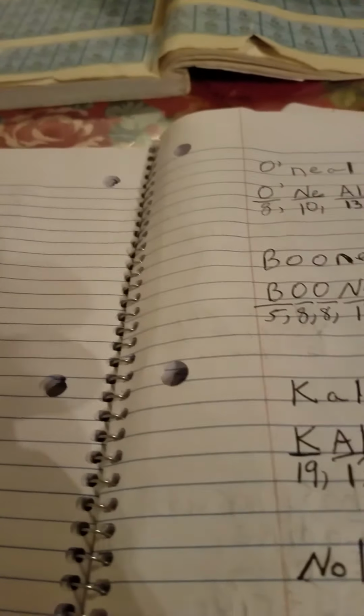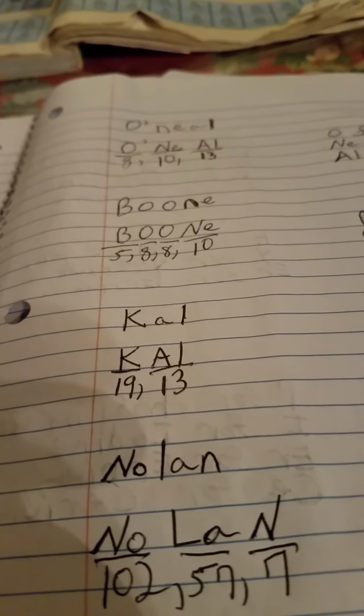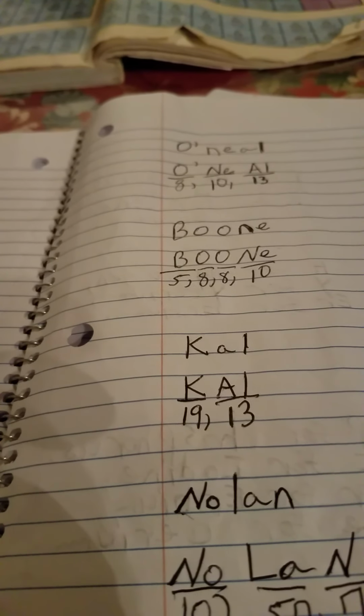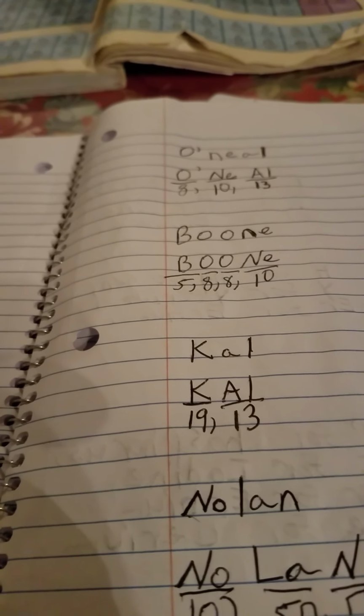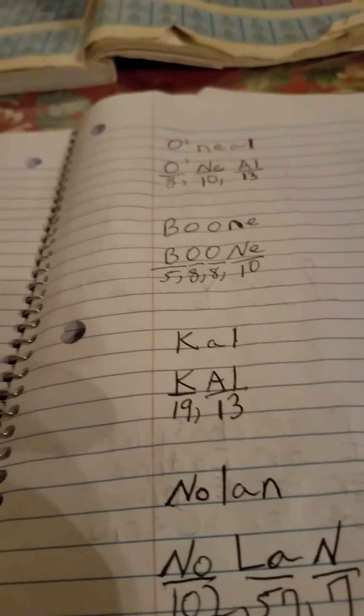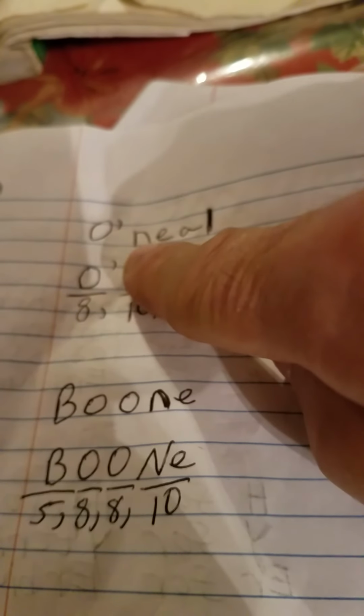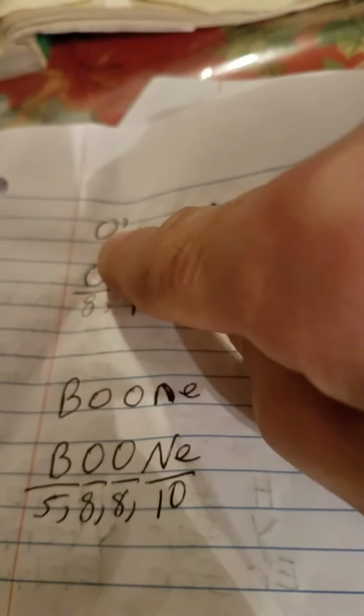The atomic number will have to be remembered separately from the chemical symbols. The chemical symbol is what you first should remember, and then you can go to the periodic table of elements and know the atomic number for those symbols. But let's check on symbols. You got a name like O'Neill. Capital O, apostrophe, N-E-A-L, O'Neill.